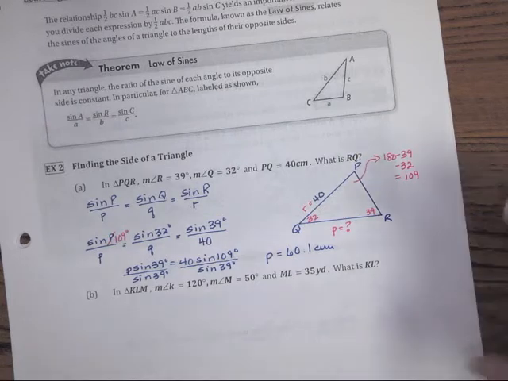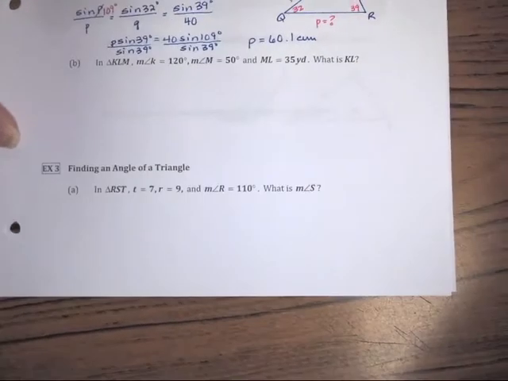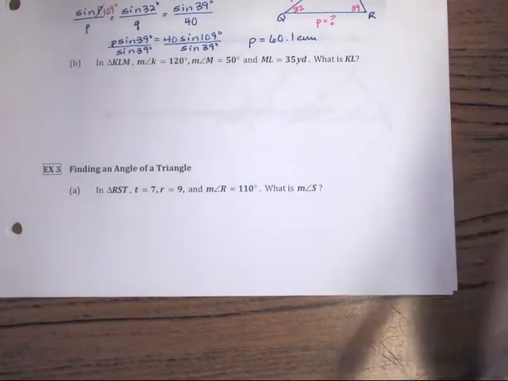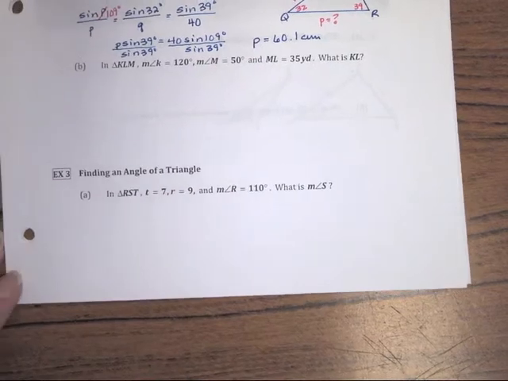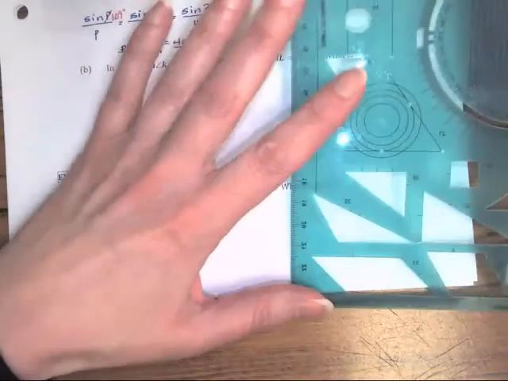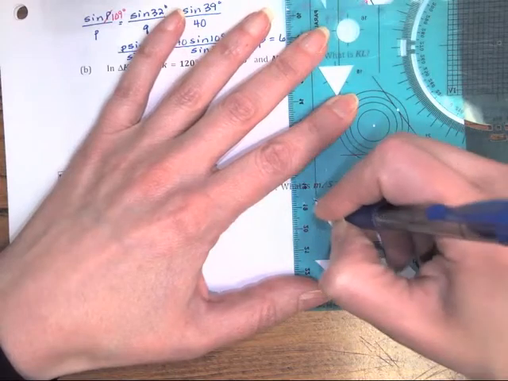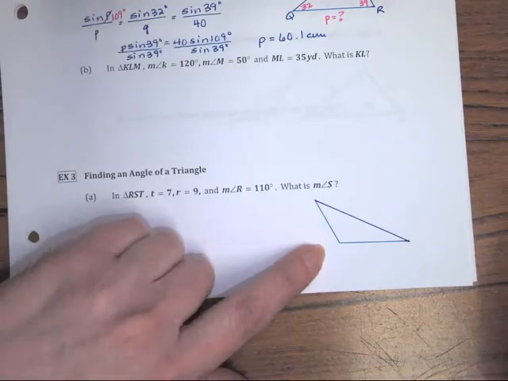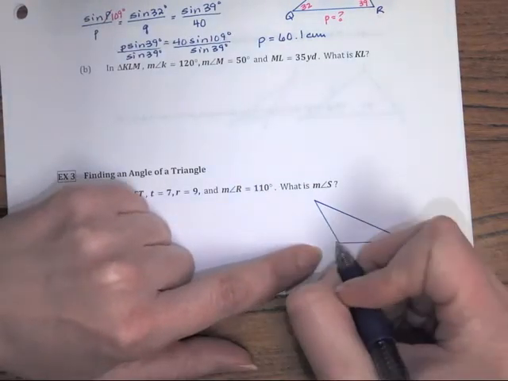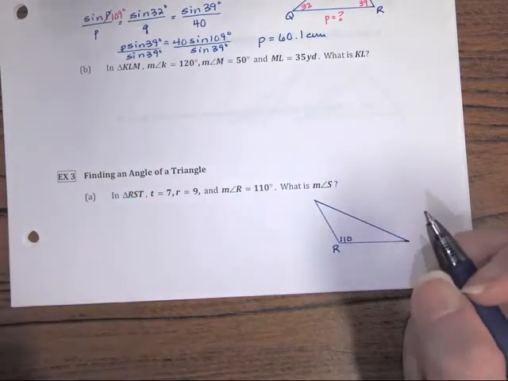Let's do one where we find an angle measure. So down here at the bottom, I have triangle RST. All right? And I don't know what triangle RST looks like, but it's got an angle that's obtuse here, so I'm going to call this R, and this is 110.